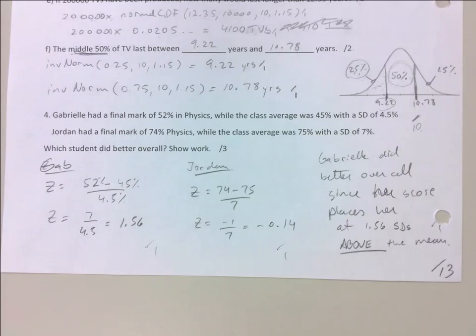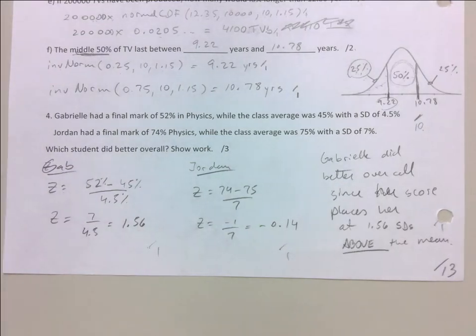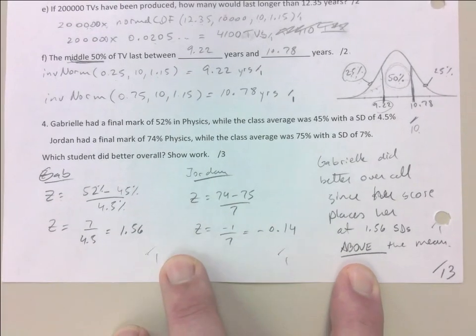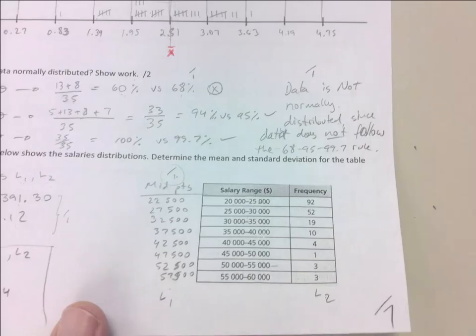So this page is worth 13. Add up the 13, and what was the front? 7? I should have made today's assessment out of 67. That's what I should have done. 13 and 7, that's 20.